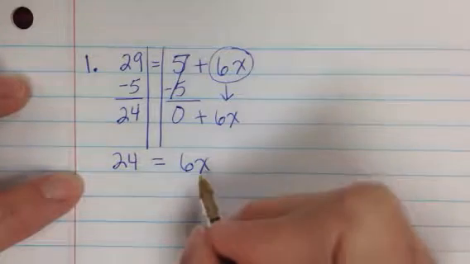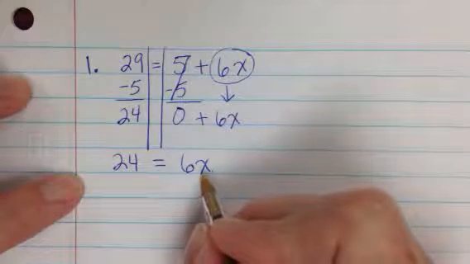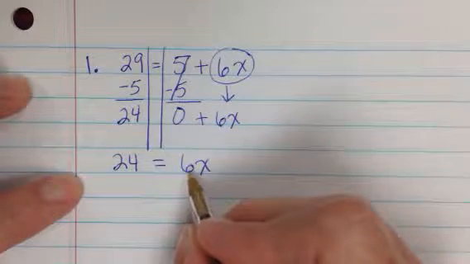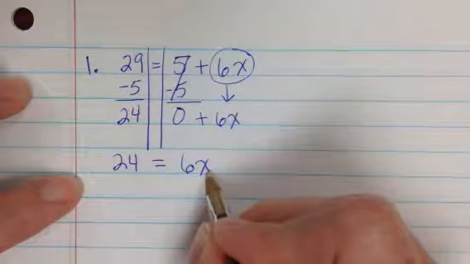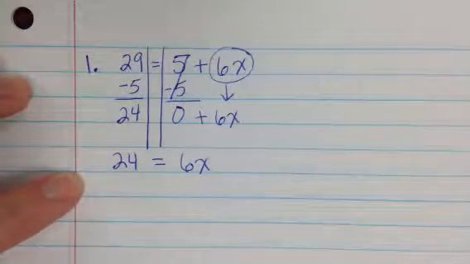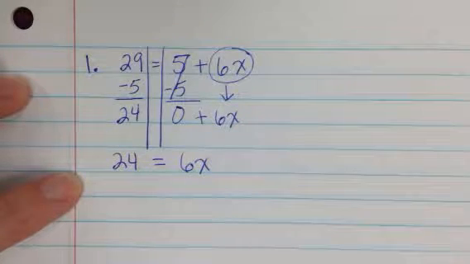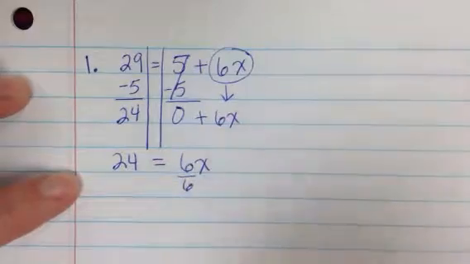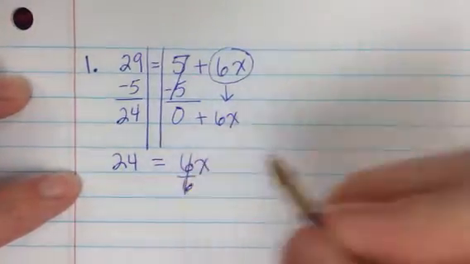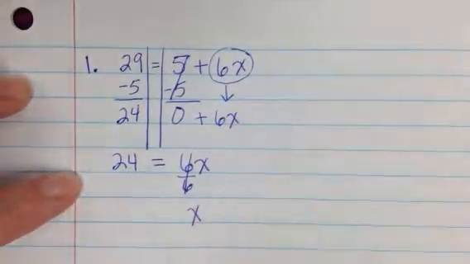Now, we still need to solve for the variable. So right now, because there is a coefficient sitting in front of the variable, that means 6 times x. So to isolate the variable, we need to undo that process. So instead of multiplying, we're going to divide by 6. When I divide by 6 over there, that cancels out, creating a 1x, or just an x.